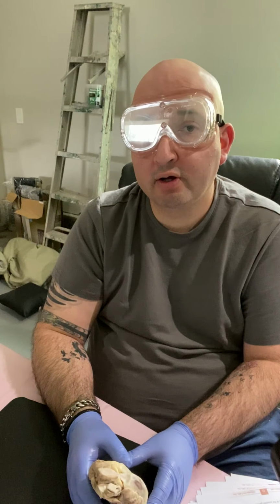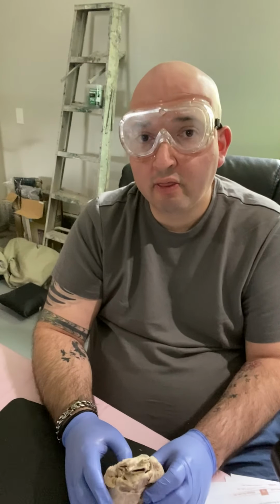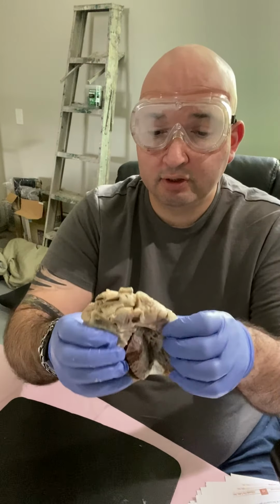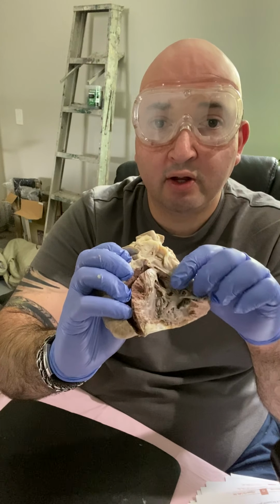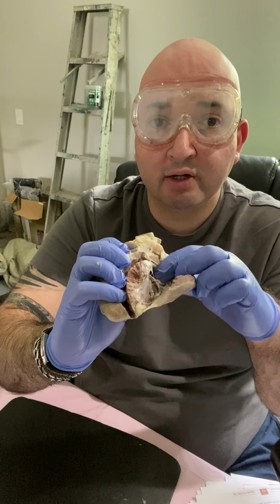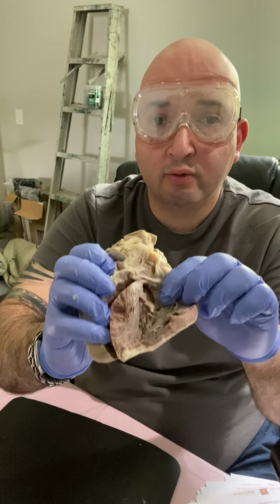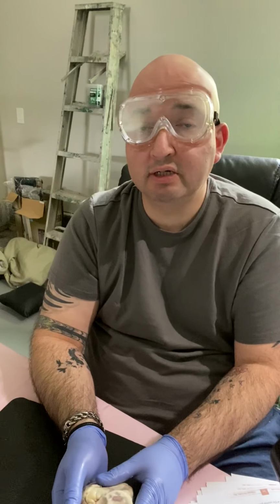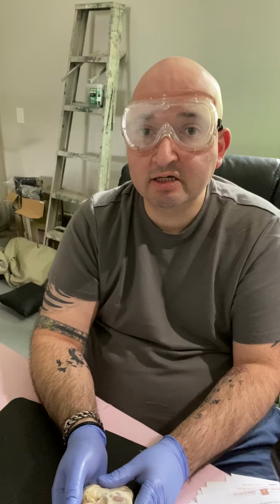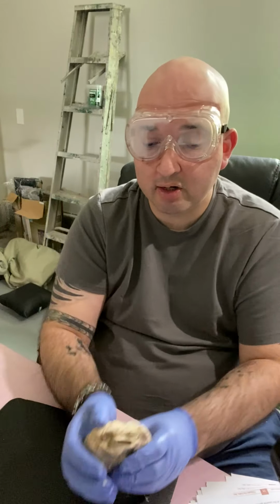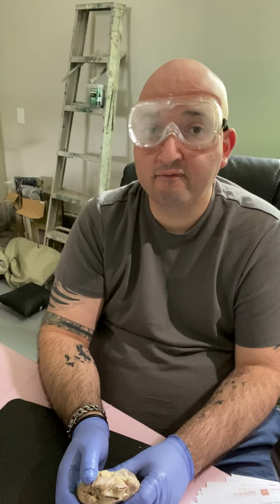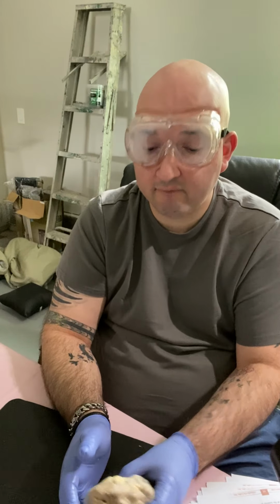So the first part of the sheep heart I'm going to talk about is the right atrium, that I'm going to show you from the posterior aspect of the heart. And my right atrium is right about there. What the right atrium does is it receives deoxygenated blood from the systemic circuit, pretty much the entire body, from the inferior and superior vena cava.